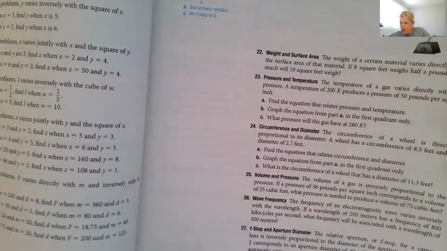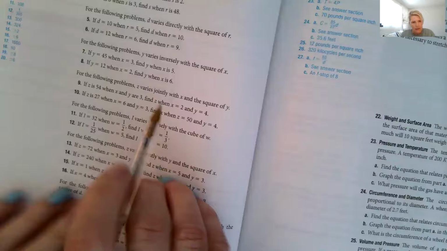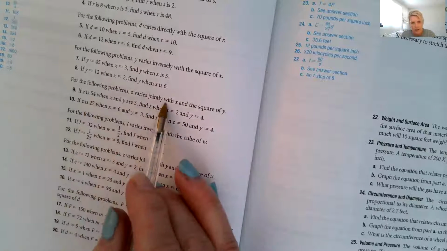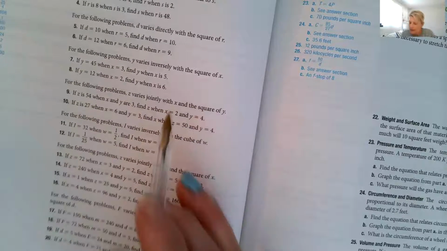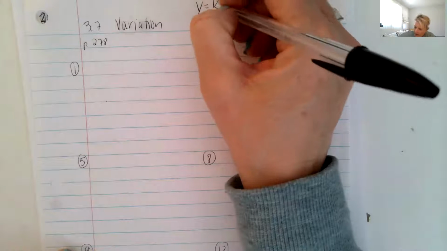Problem number 9 says z varies jointly with x and the square of y. Varies jointly means we are using the setup of y equals k times x.